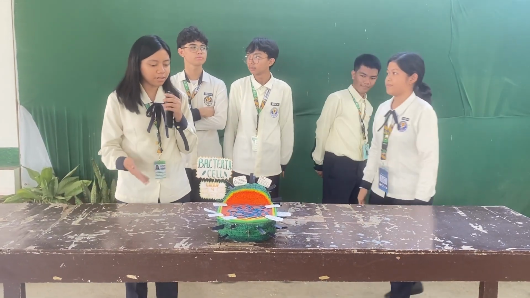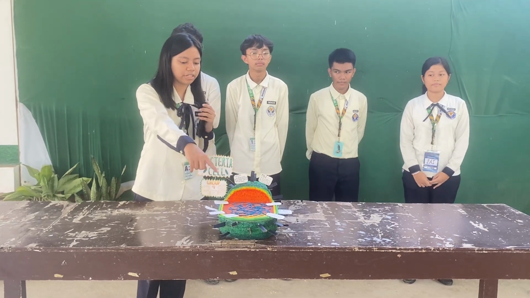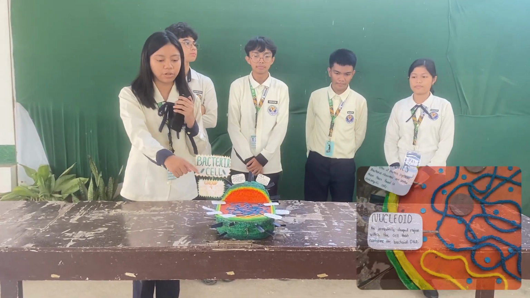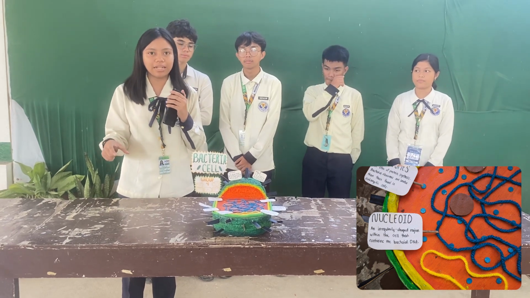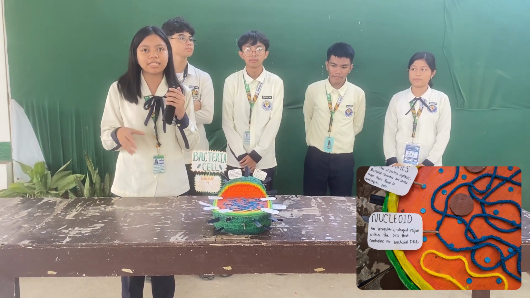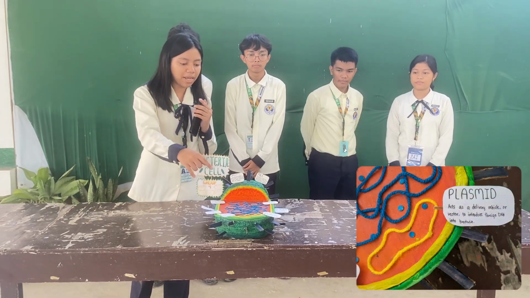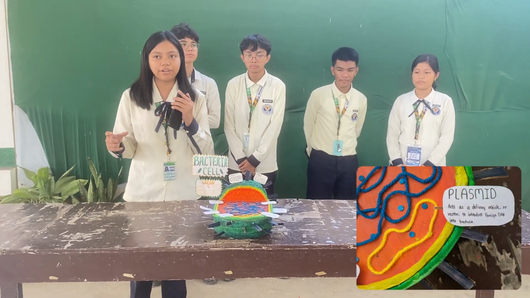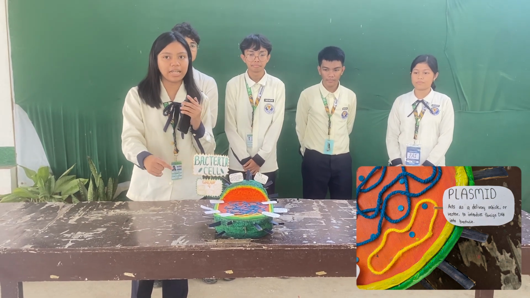So moving on, we have the yarns. We actually used blue and yellow yarns. The blue yarn represents the nucleoid. The nucleoid is an irregularly shaped region within the cell that contains the bacterial DNA. The plasmid is the yellow yarn. The plasmid acts as the delivery vehicle or the vector. This introduces foreign DNA into the bacteria.